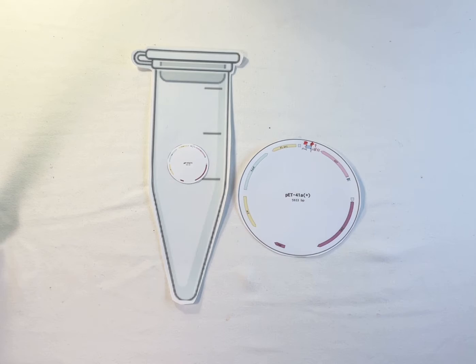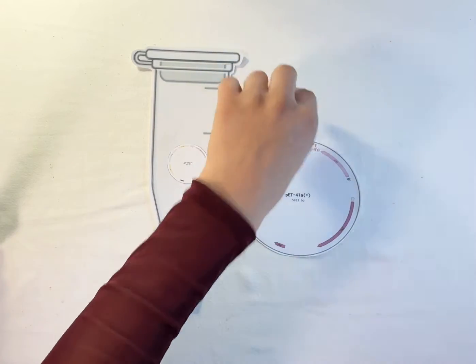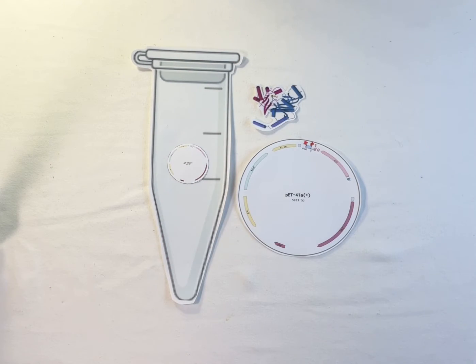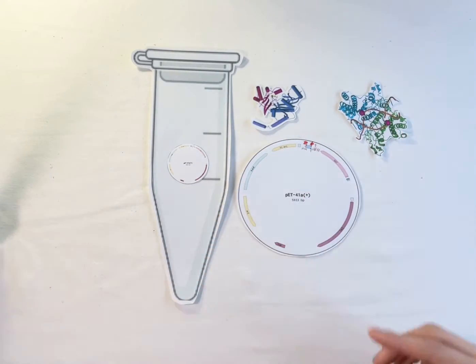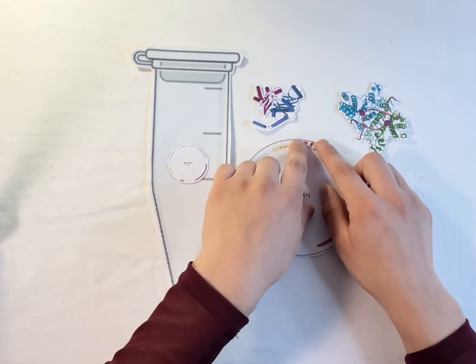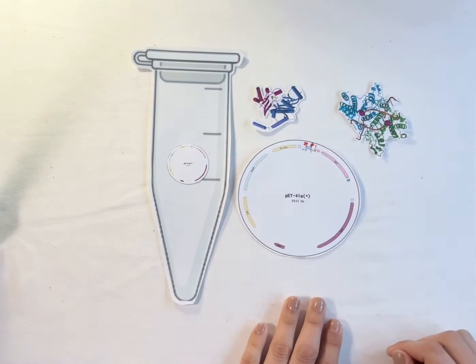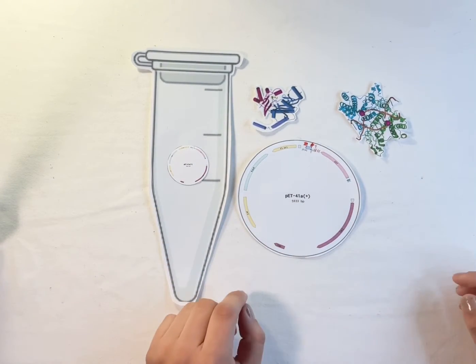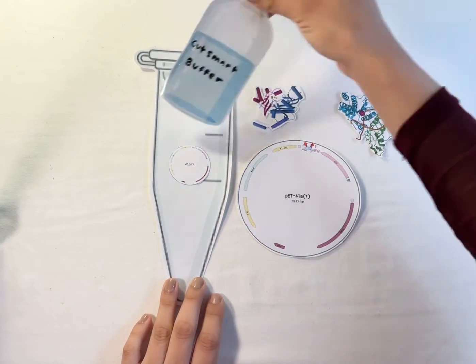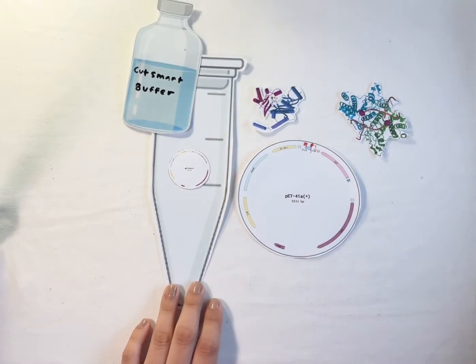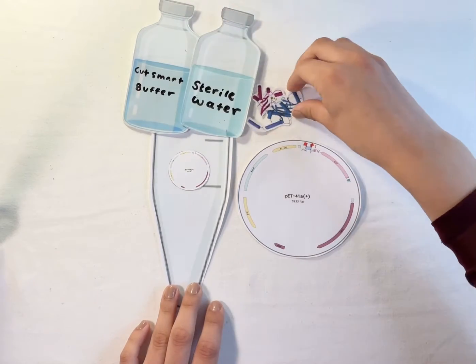And so what these restriction enzymes do is they come in and they recognize specific sequences within the DNA, and they're going to make cuts in order to have a region where we can now insert our own gene of interest that we want to express. So to perform the restriction digest, we're going to be adding in CutSmart buffer, as well as some sterile water, and our restriction enzymes.